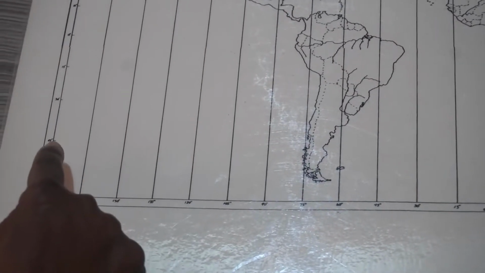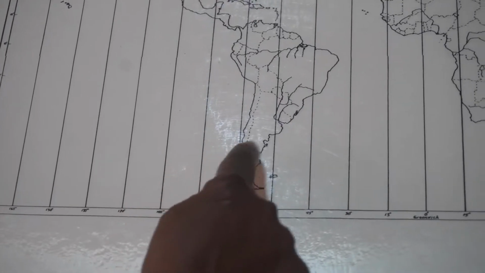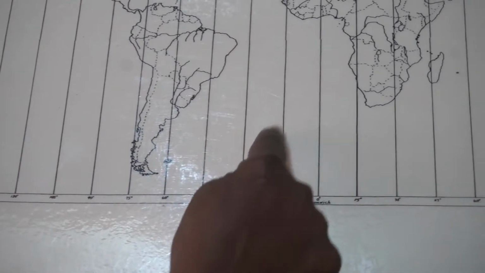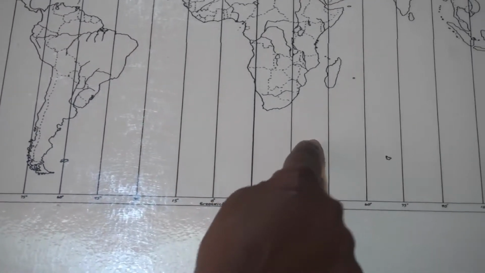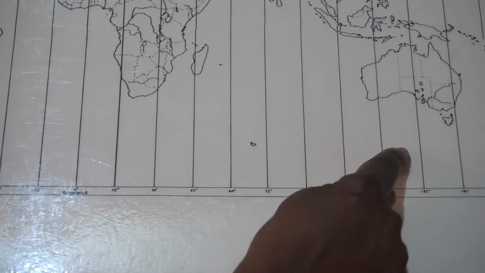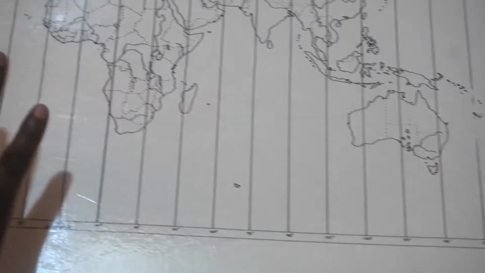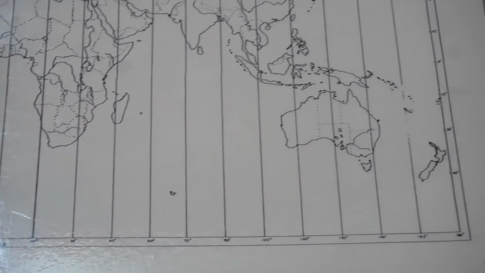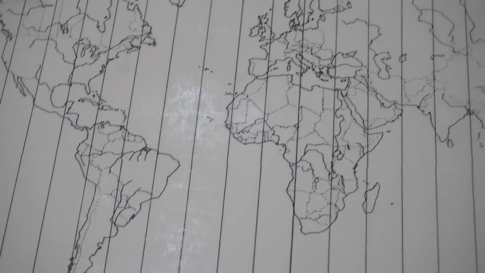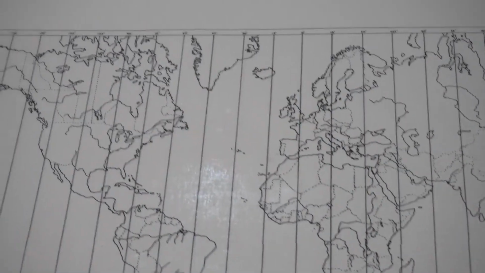Let's see. 1, 2, 3, 4, 5, 6, 7, 8, 9, 10, 11, 12, 13, 14, 15, 16, 17, 18, 19, 20, 21, 22, 23, 24. So we see that it's divided into 24 equal parts because it takes the Earth 24 hours to make a complete rotation around its axis.